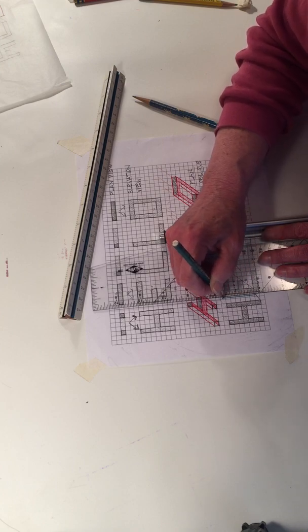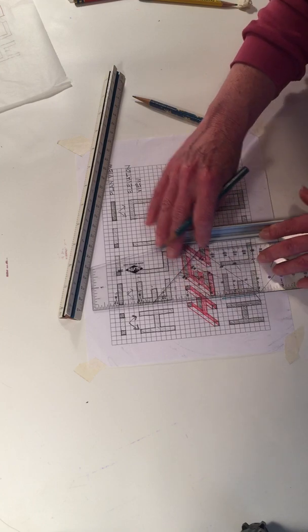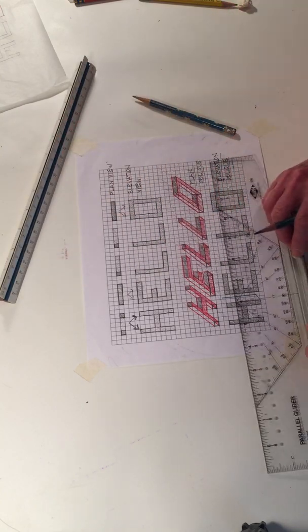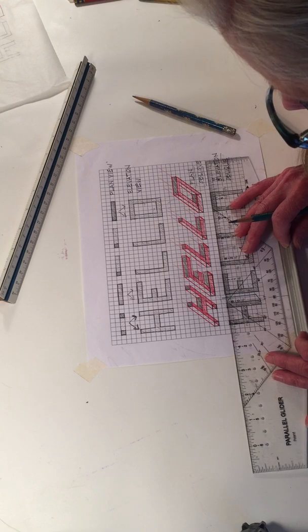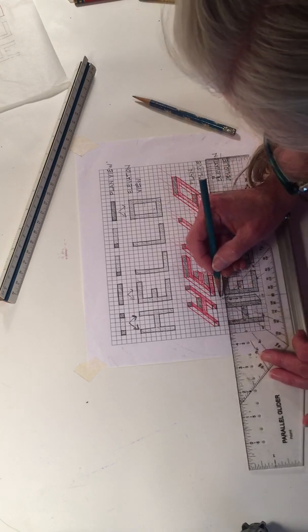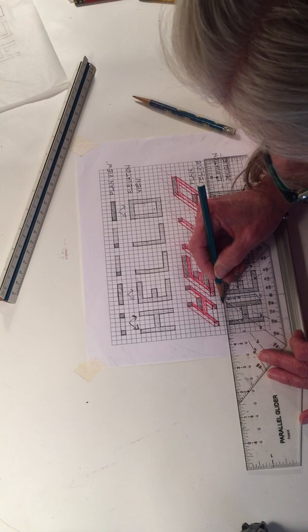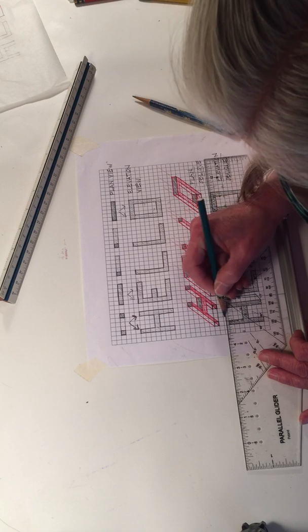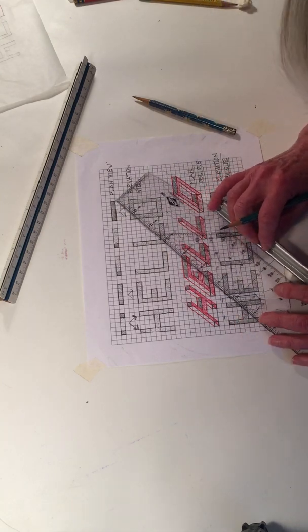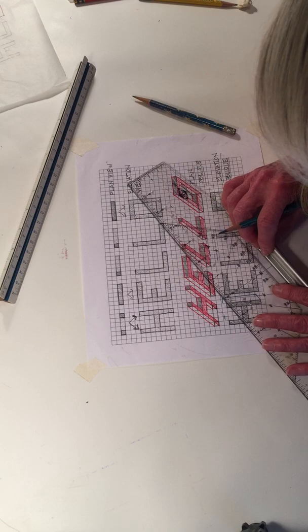So what happens here with these obliques is that we have the opportunity to use parallel lines repeatedly, and where this vertical line now intercepts with that 30-degree angle line that we created, this should be at the same angle here. For some reason part of the H looks a little bit narrower.